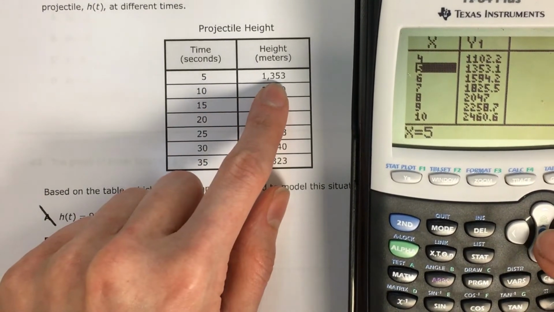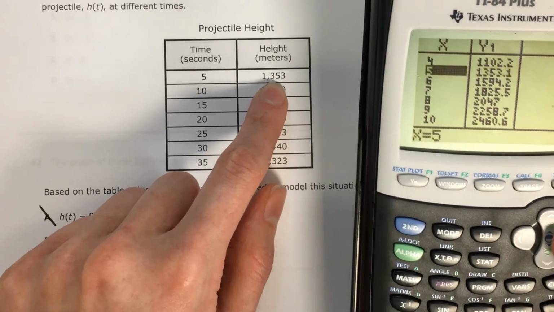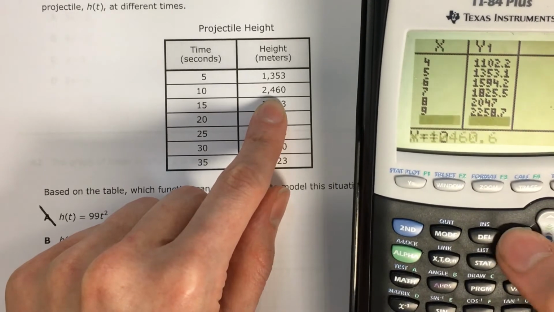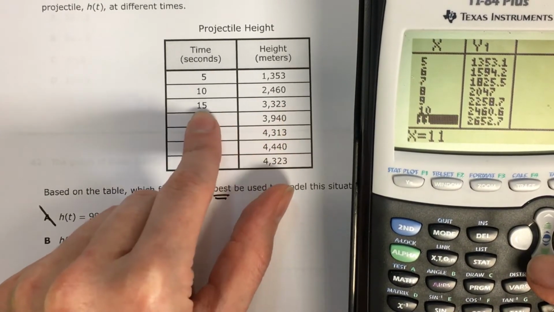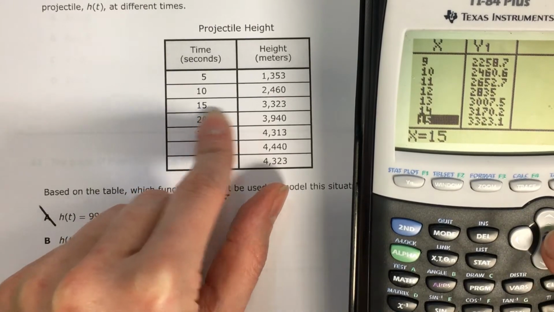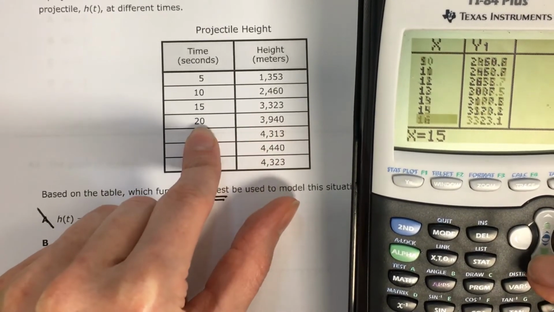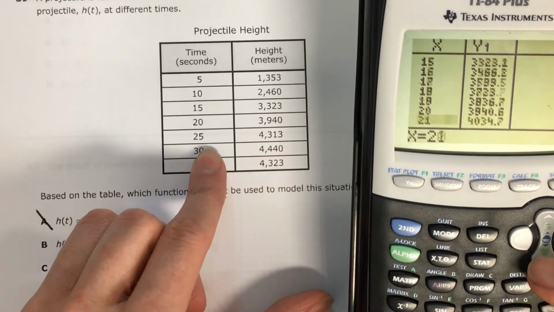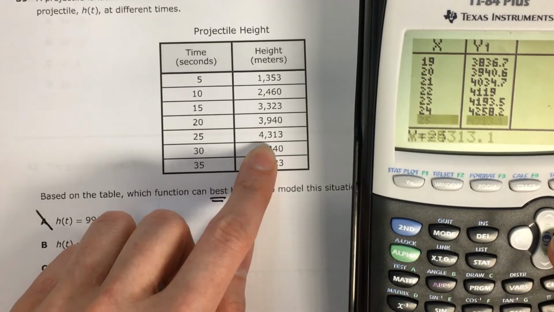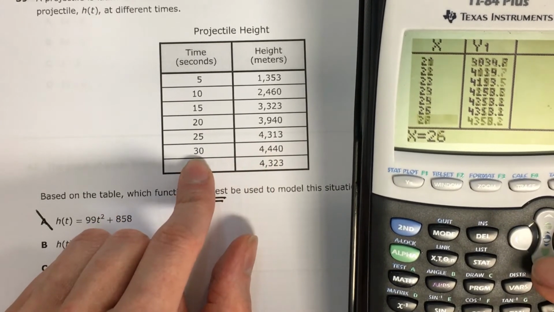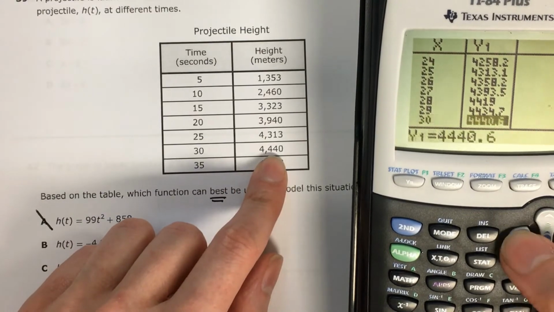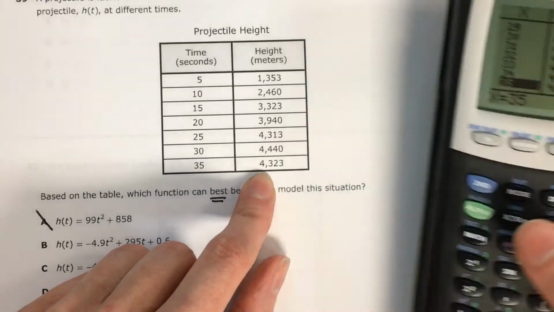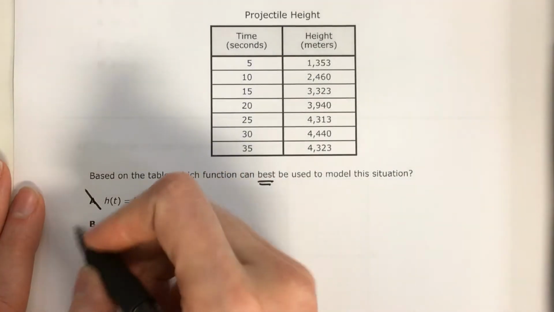So second graph, let's go back to 5. So 1,353.1, that's very close. Let's go to 10. 10 is with 2,460, that's very close. 15, 3,323, okay, that looks good. 20, 3,940, that looks good. 25, 4,313, that's really good. 30, 4,440, 35, 4,323. Okay, I think we found our answer. That one, B, is very good.